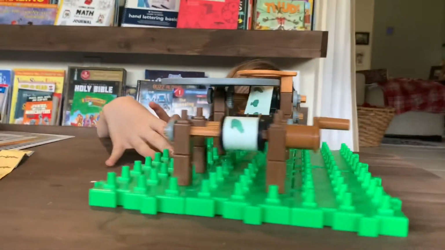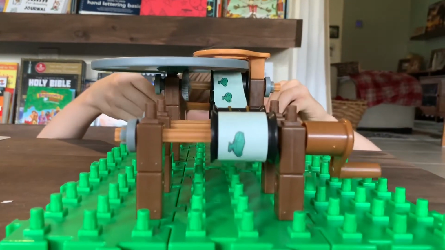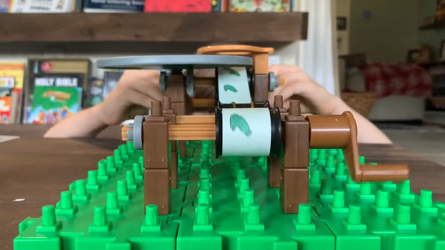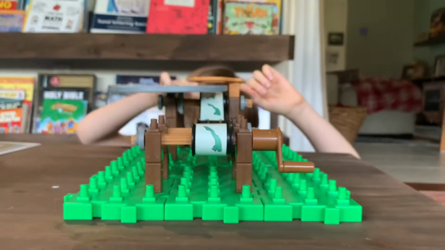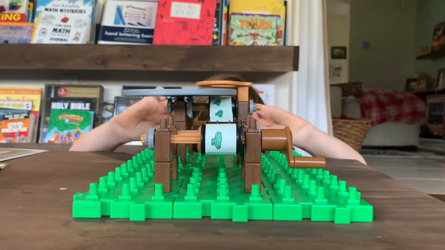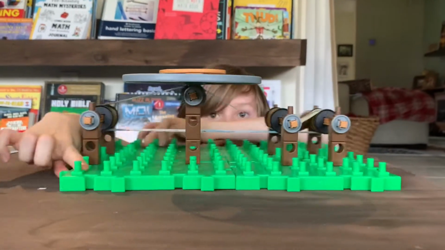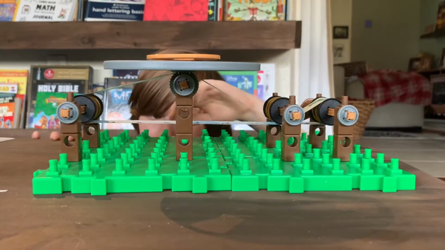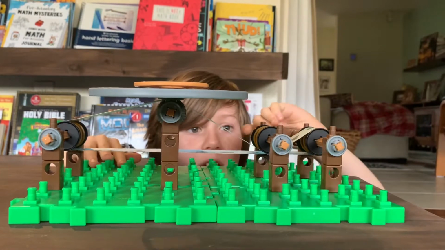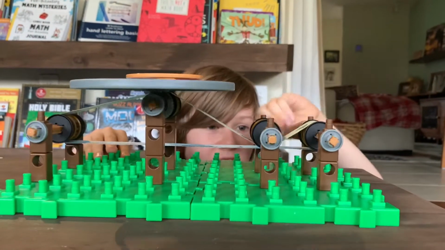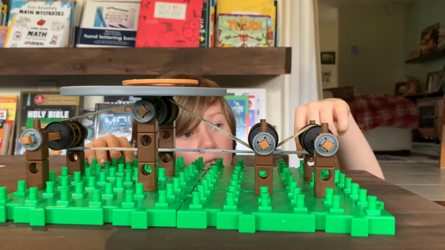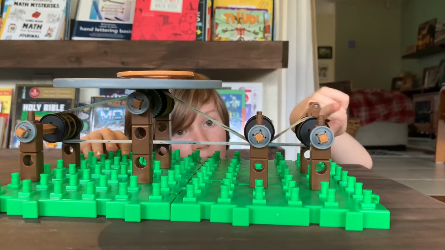Here's another side view. I love it turning on its own because I'm spinning it from the other side. You thought that this project was really fun, right? Well, at first I thought it wasn't going to be fun, but now I realize that it is. Cool. Super fun. Nice job, buddy.